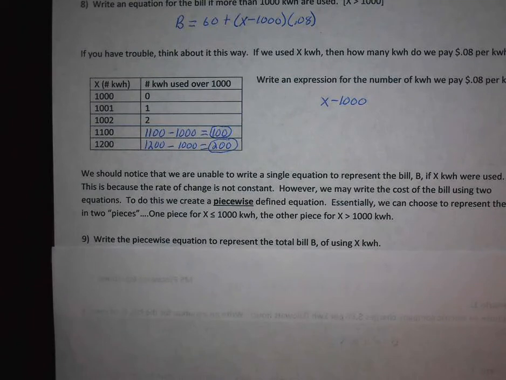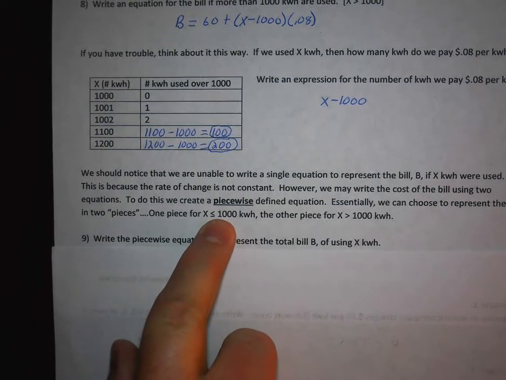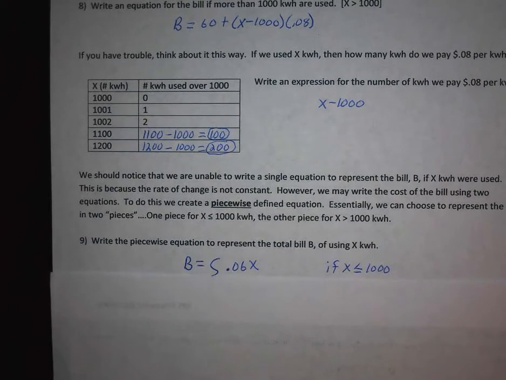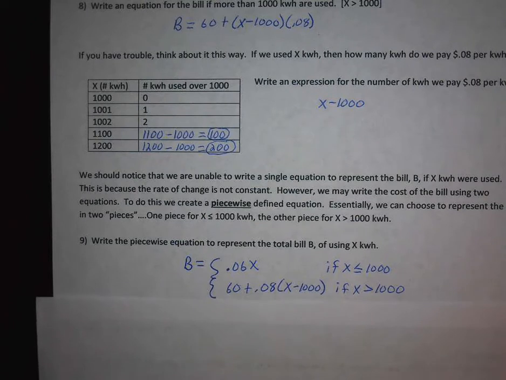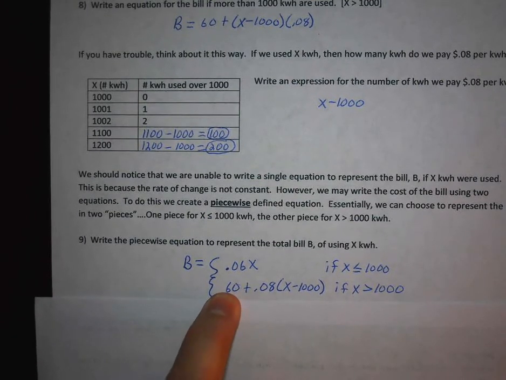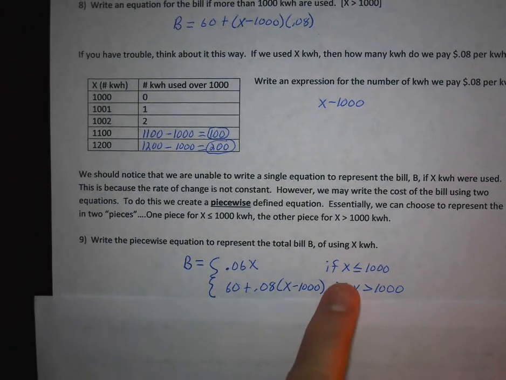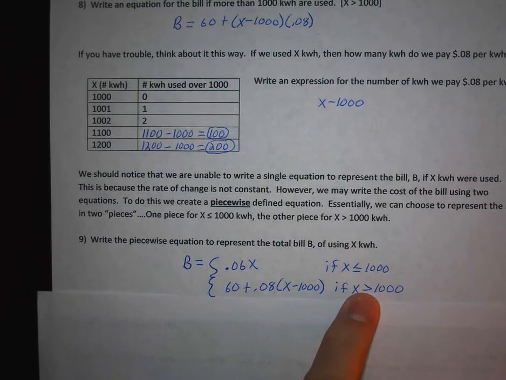Okay, so if we write the piecewise equation to represent the bill B of using x kilowatt hours, if we use less than or equal to 1,000 kilowatt hours, that was your 0.06x. If we use more than 1,000 kilowatt hours, that was the second piece that we wrote, 60, which was the cost of the first 1,000, and then 8 cents times x minus 1,000. And we only use that if x is greater than 1,000. So there is your piecewise equation.